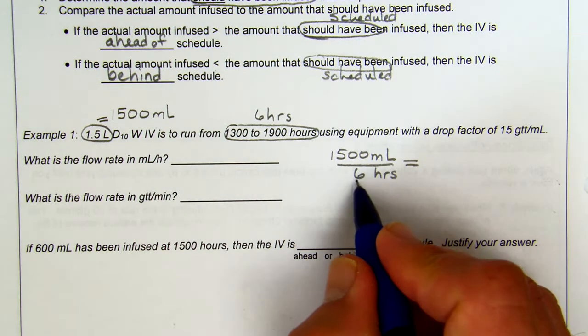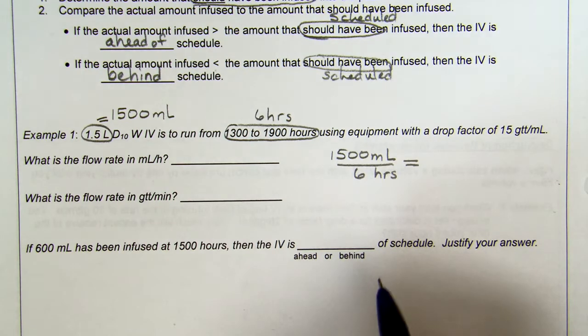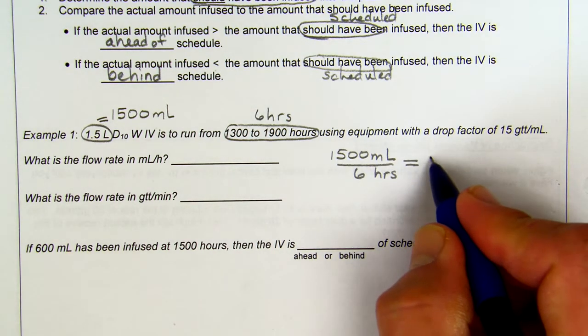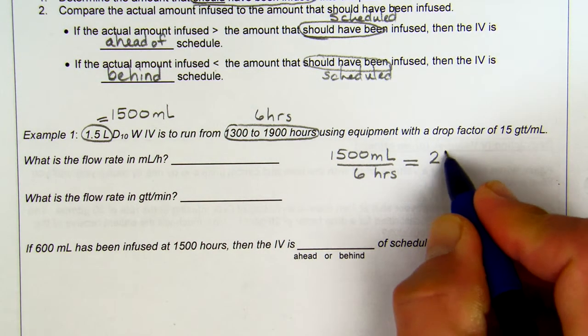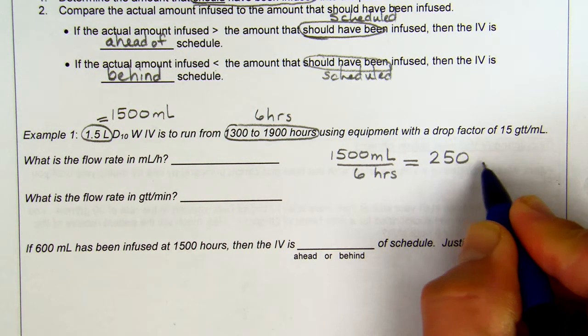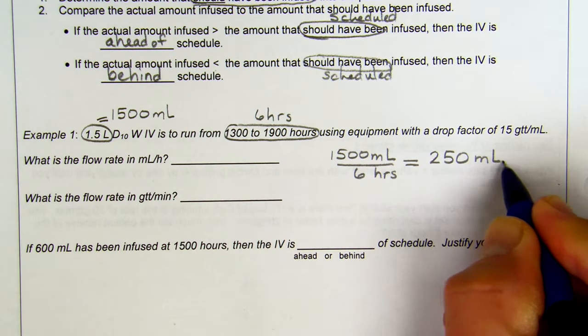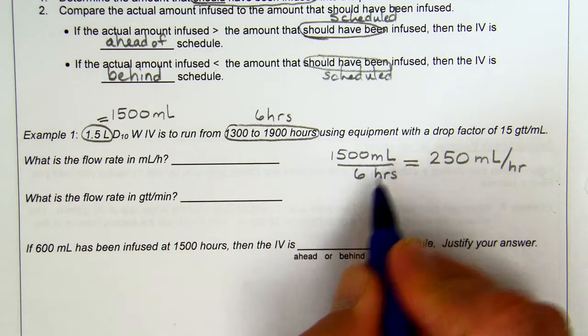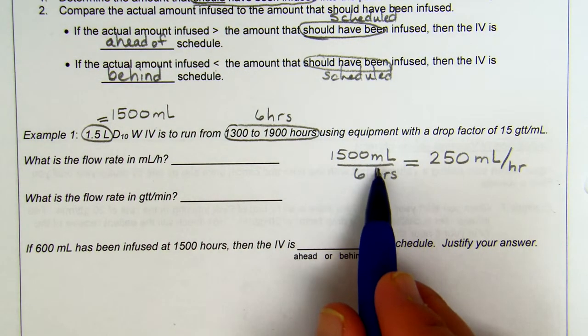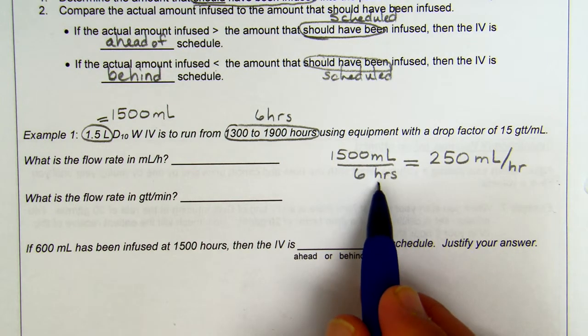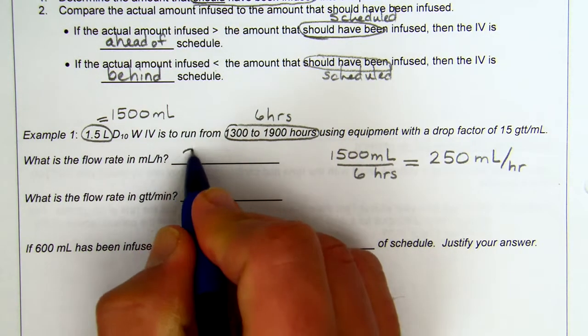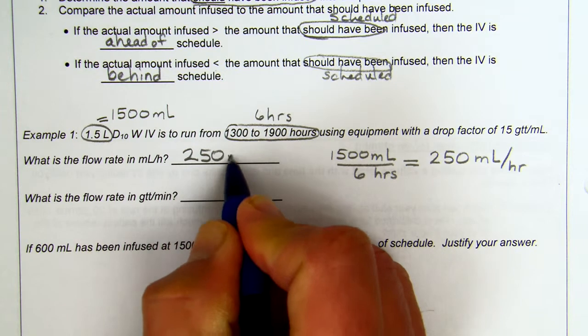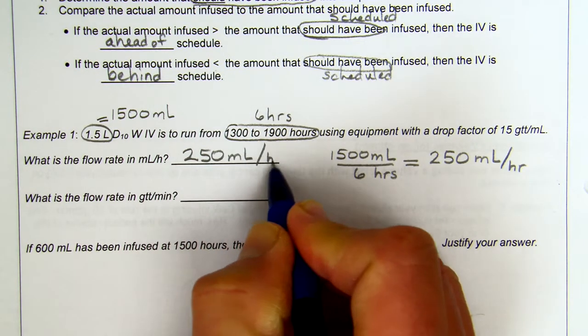We could estimate this and say 6 goes into 15 two times, so this would be about 200. And if we calculate this out, I believe this comes out to be exactly 250 milliliters per hour. So you divide the units just like you divided the numbers. Milliliters, the line is per hour. So we'll record that: 250 milliliters go into the patient each hour.